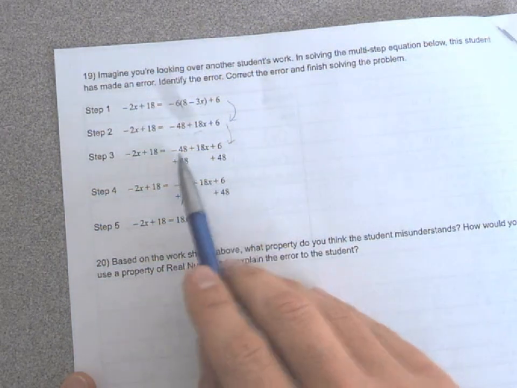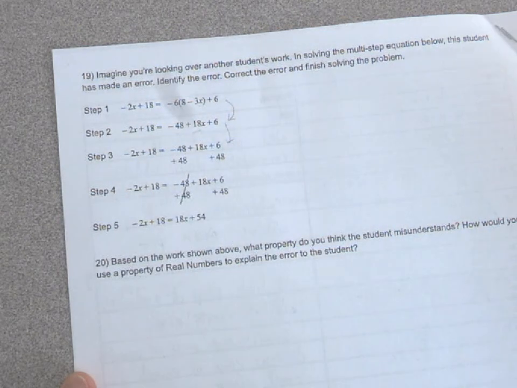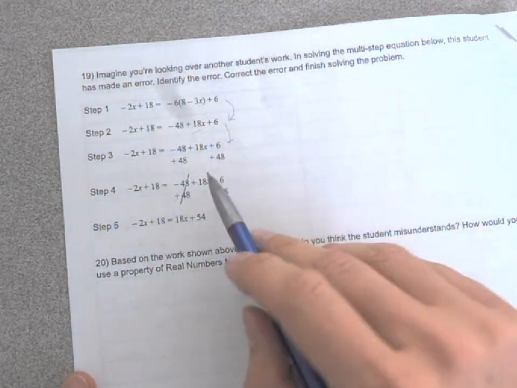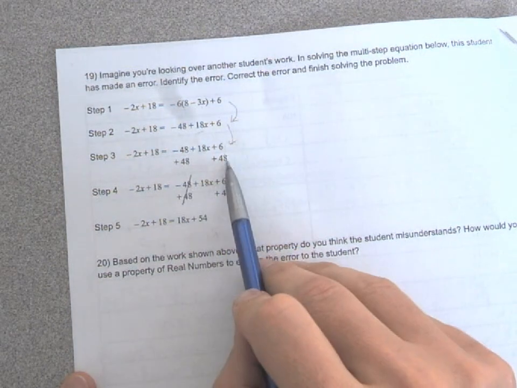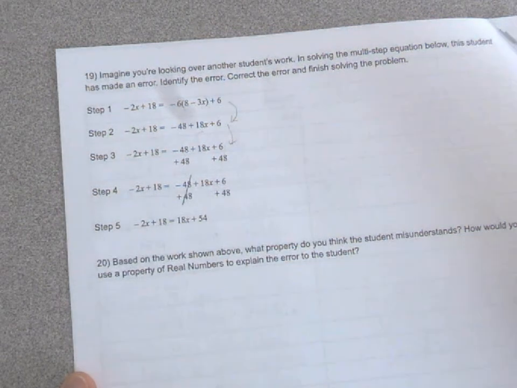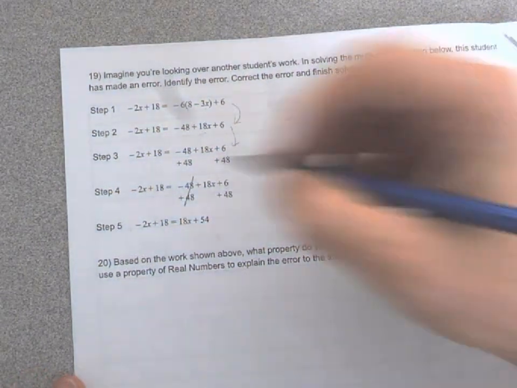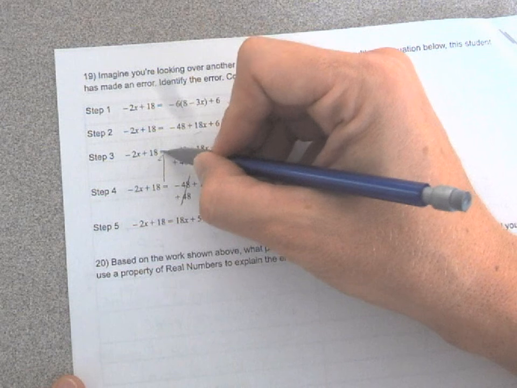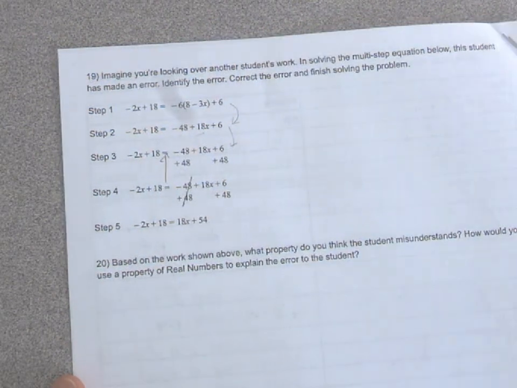Okay, now it looks like we're trying to combine. It looks like we see that these right here are both numbers and this is a variable. So this is actually what's going wrong here. Okay, plus 48, plus 48. It looks like they're trying to use the addition property of equality, but they're using it incorrectly. This is where the equal sign is. Can you add 48 to both sides of an equation? Yeah, absolutely, you can totally do that, right?